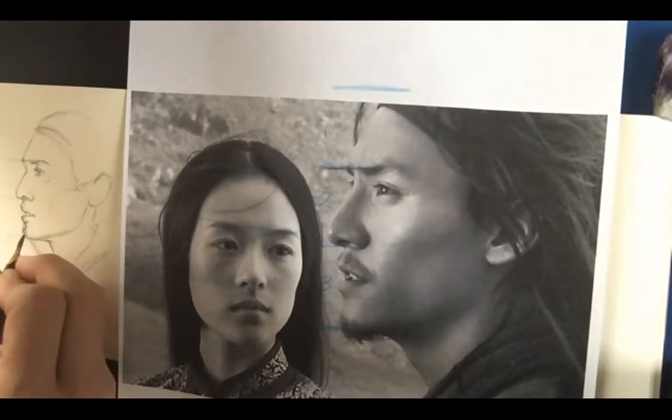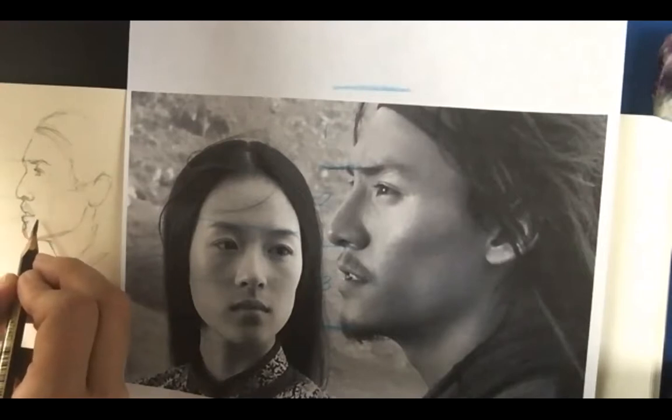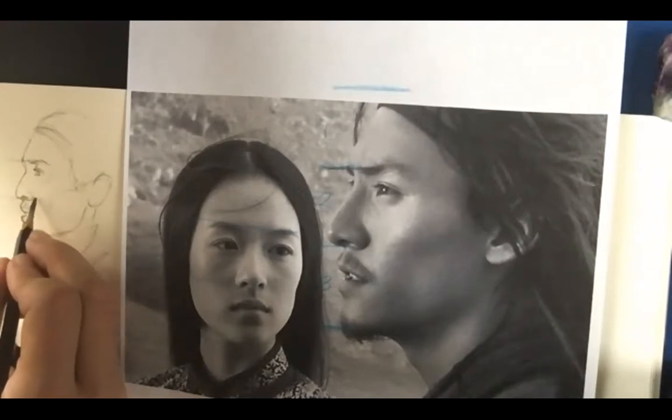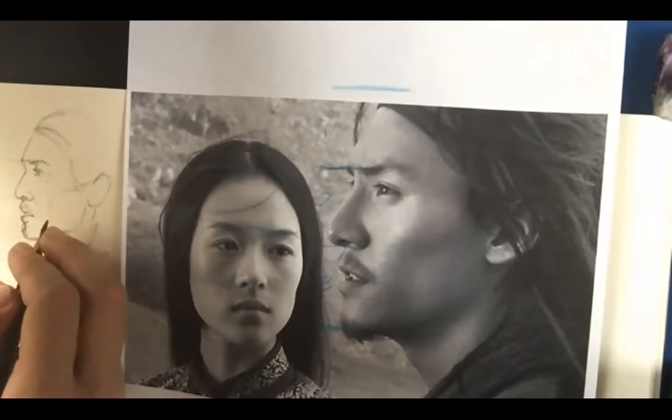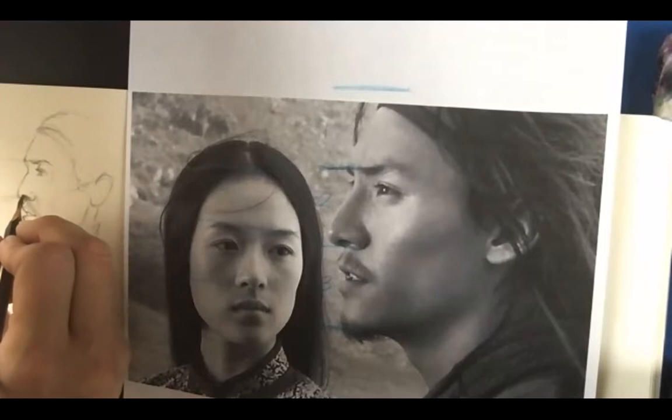He might need a bigger chin again, I'm not sure. So he's got a little bit of facial hair. Might be making his nose a little long.